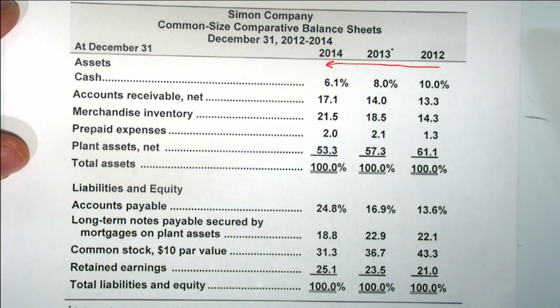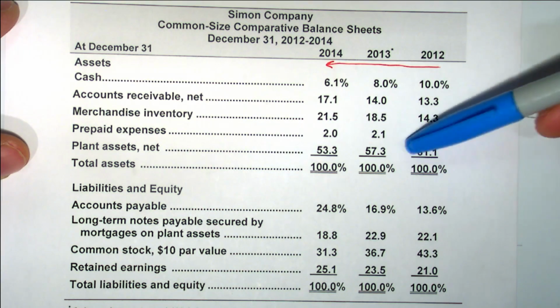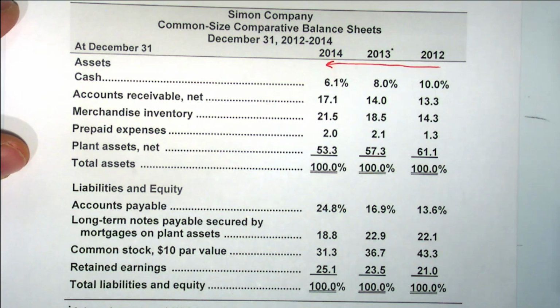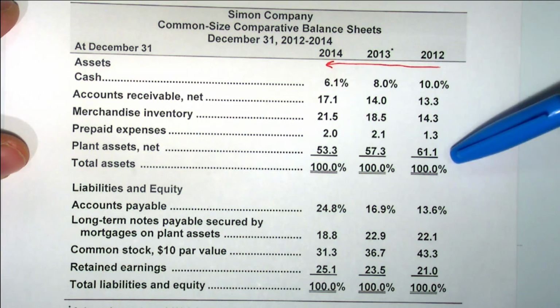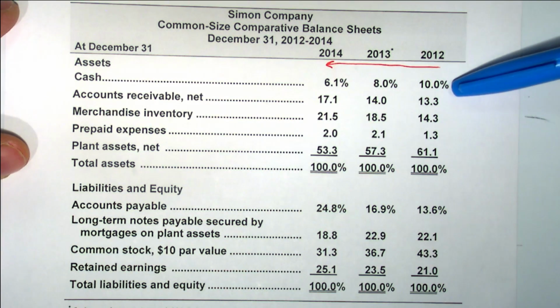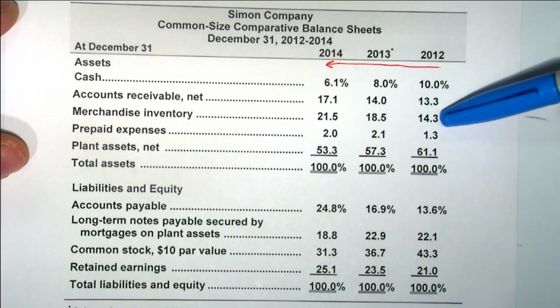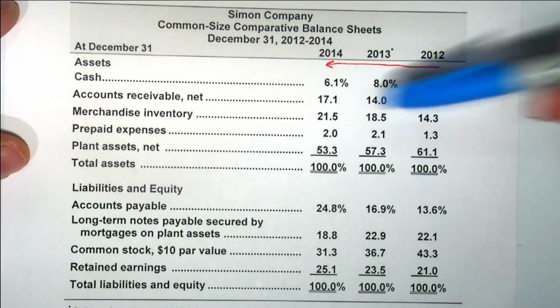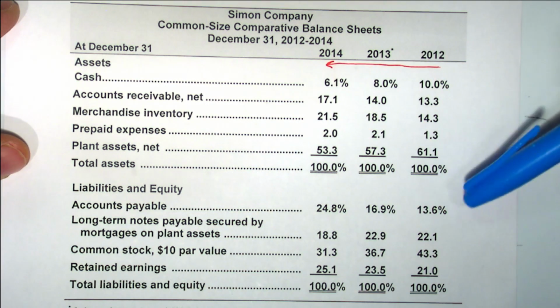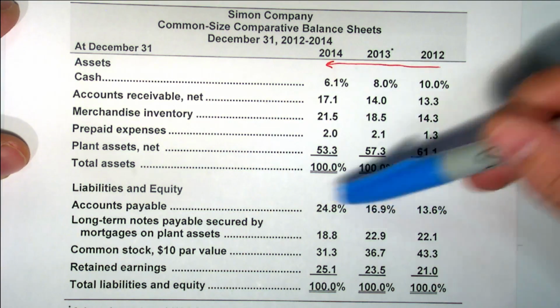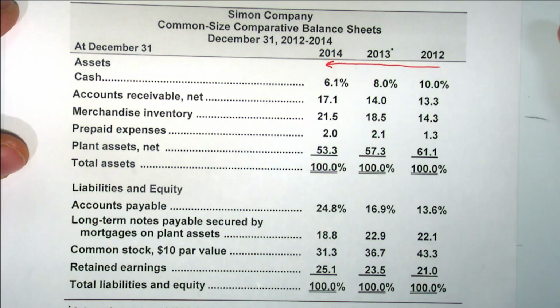Now, that may not be a negative thing. Maybe we're putting those things into productive plants and equipment or whatever. Or plant equipment is going down as a percentage of assets as well. But we need to look into why these are changing, right? Inventory is a higher percentage of total assets, isn't it? It's getting larger each time as well. And payables is a larger percentage. Is that correct? I'm starting to not feel real good about this Simon Company.